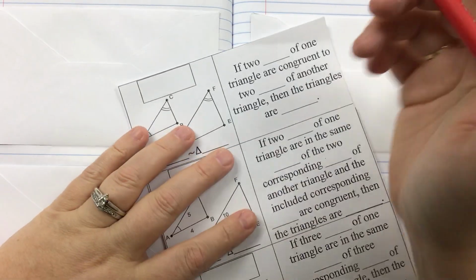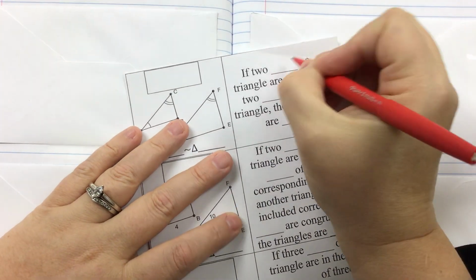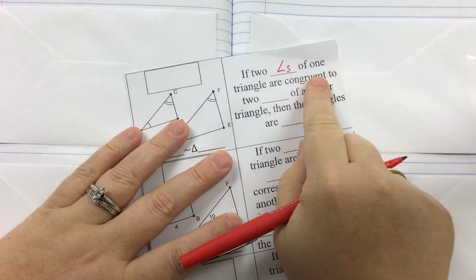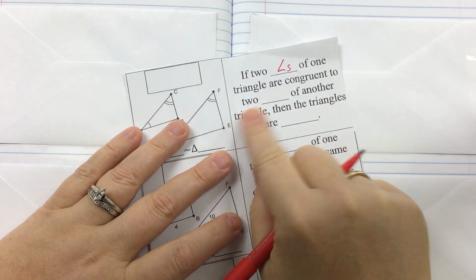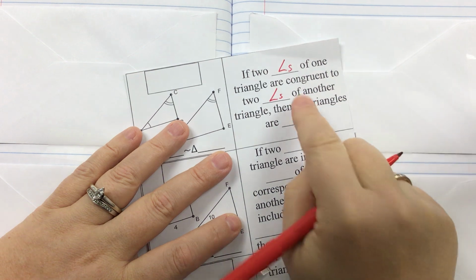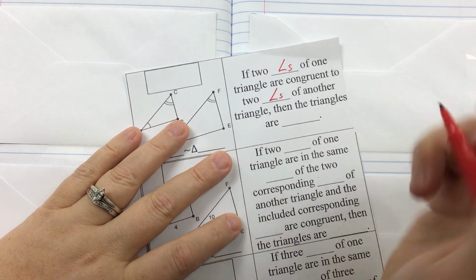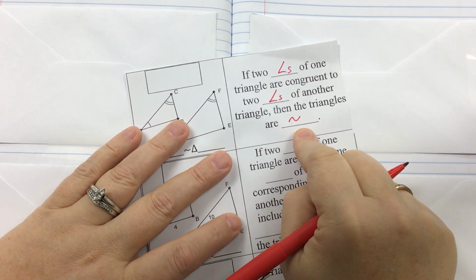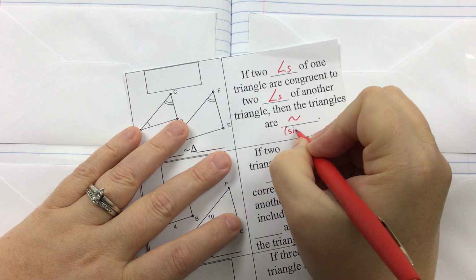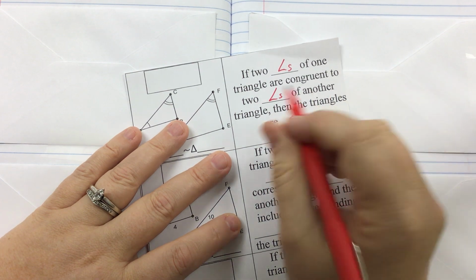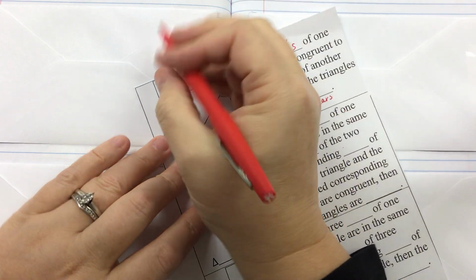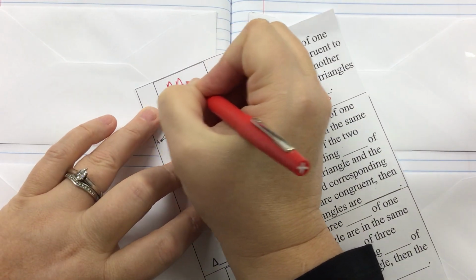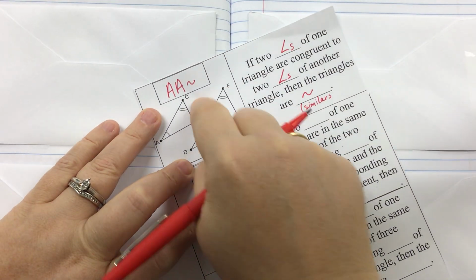In the first one, if I go through the words first: if 2 angles of one triangle are congruent to 2 angles of another triangle, then the triangles are similar, remember that tilde means similar. If I'm going to abbreviate, this is going to be angle, angle, similarity, AA similarity.